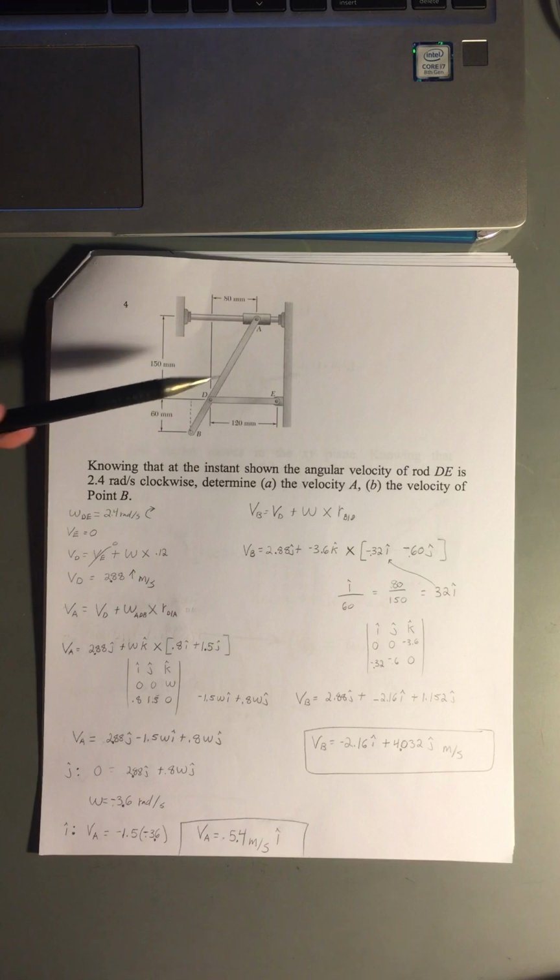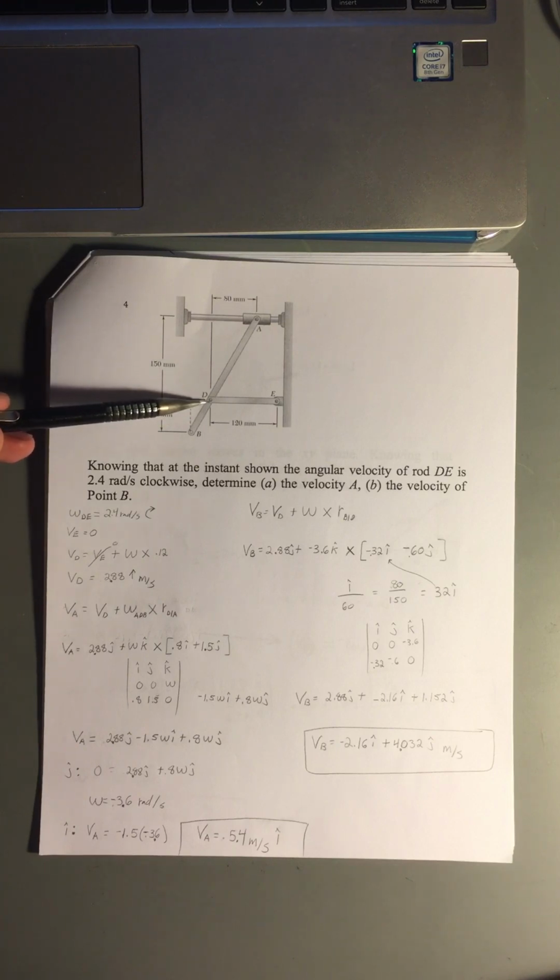And so the first thing I did was try to find the velocity here at D where these two bodies are connected. And so using our equation that we know here, we can cross out the velocity of E because it's pinned, it's 0. And we're given omega and the distance here, which I just converted from millimeters to meters. And so doing that cross product, we get the velocity of D is 2.88 meters per second, and that has to be up in the j hat direction.